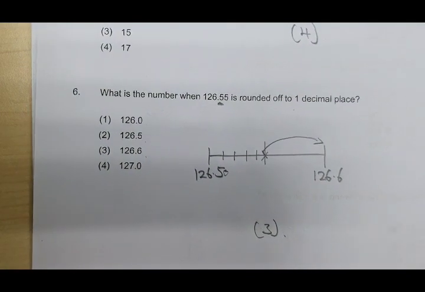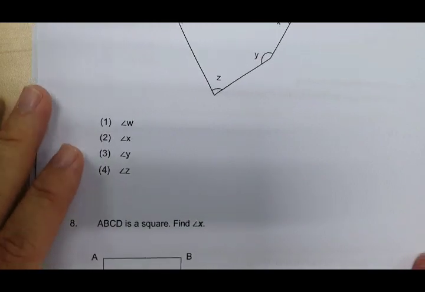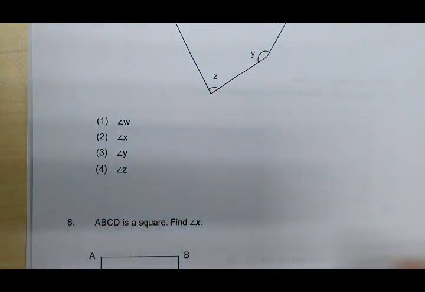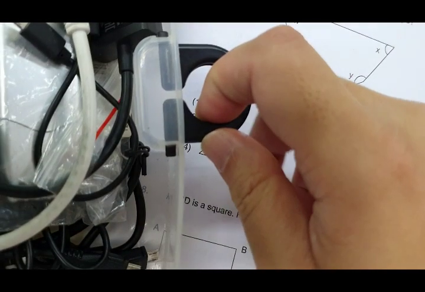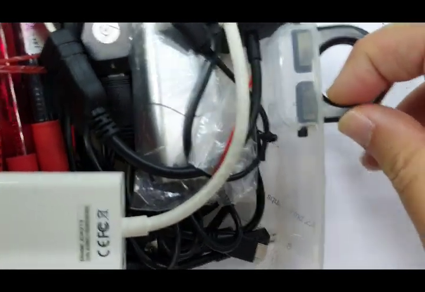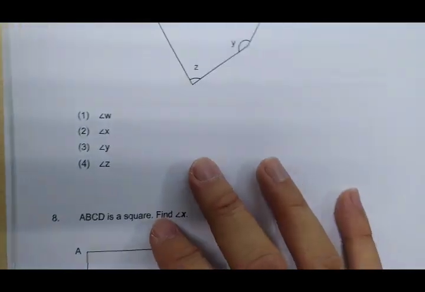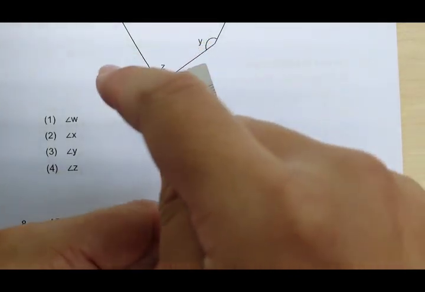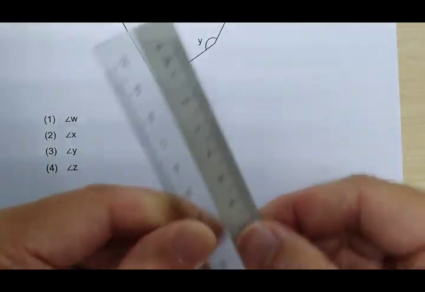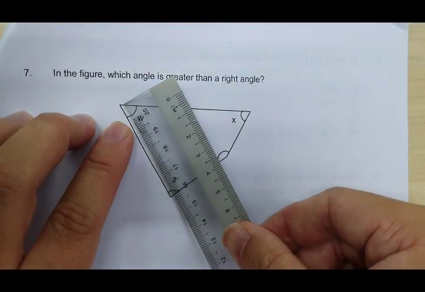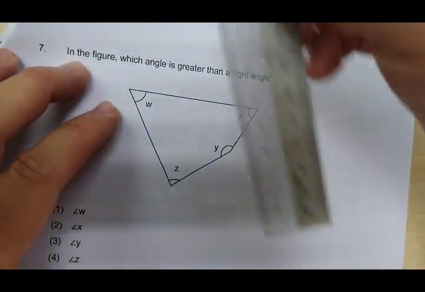Alright, for question number 7, which of the following angle is greater than the right angles? So for anything that is a right angles, it will be good that if you have a set square. Let me see whether I have any set squares here. Okay, if you don't have, you can always use a ruler. Alright, so this is the side of a 90 degrees. So let us look at, is this W more than the right angles? No, it's actually smaller.